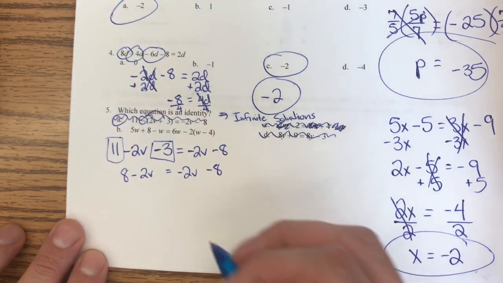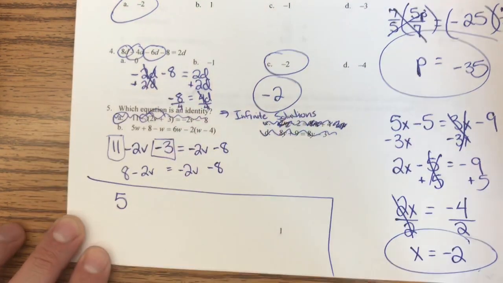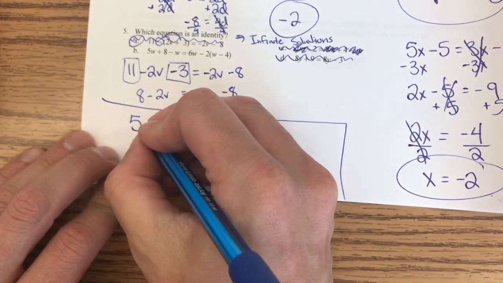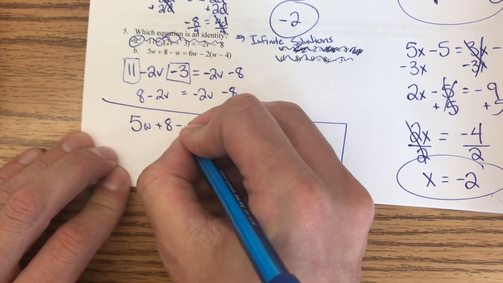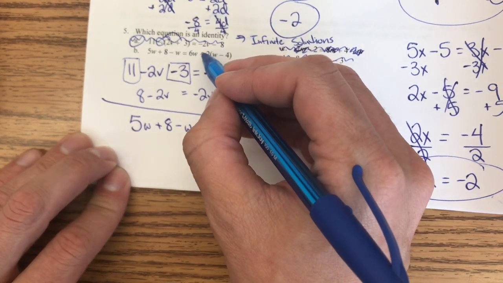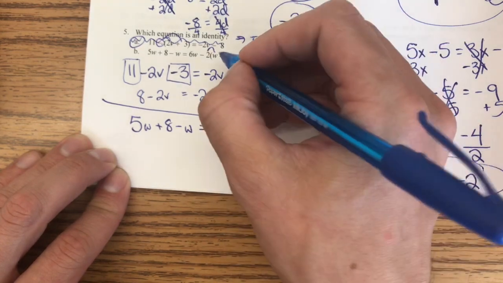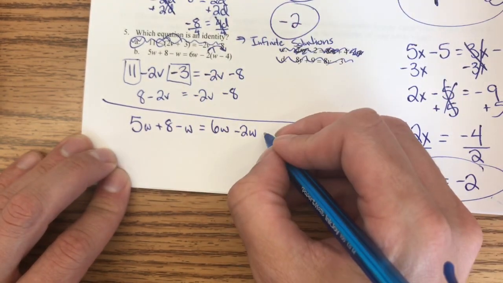So let me take B, write out the whole thing, so ignore everything else on the page. 5w plus 8 minus w equals 6w. Now let's kill two birds with one stone. -2 times w is -2w. -2 times -4 is +8.